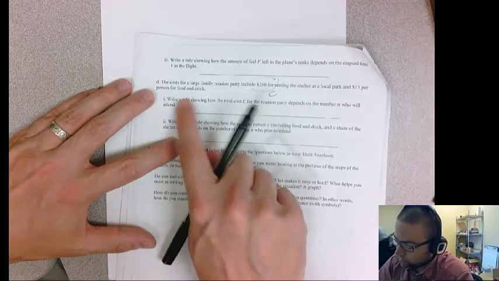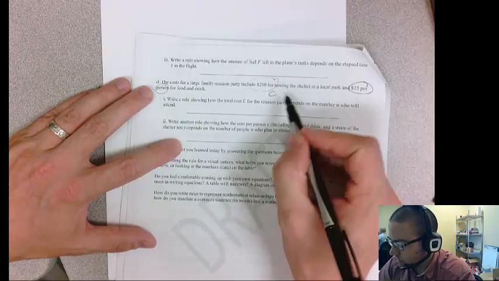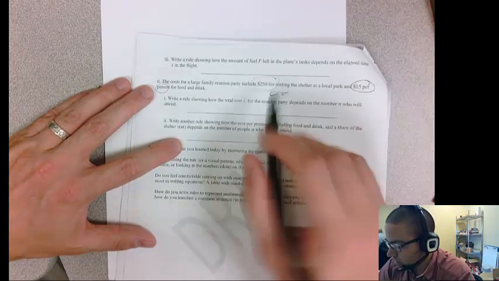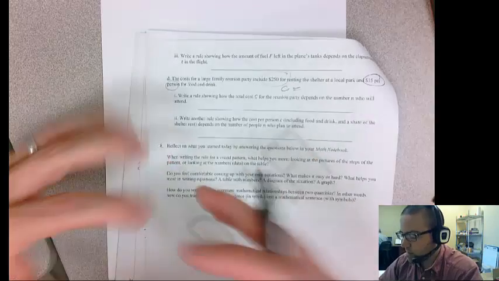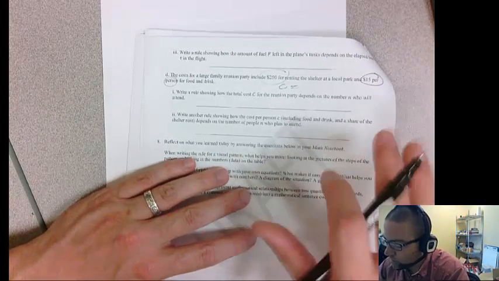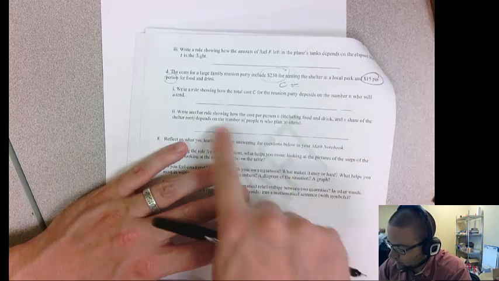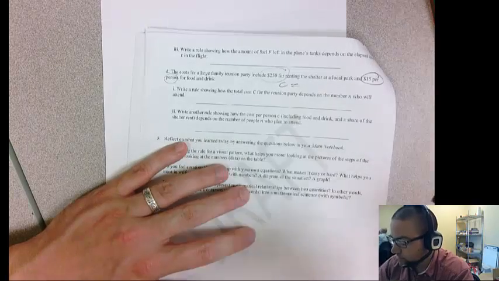And then $15 per person, so this is a rate. So I'm going to have a cost equal to $250 plus $15 per person. So I need to know how many people, right? So that's probably going to factor into my rule, right? And I think it says it depends on the number of people, right?